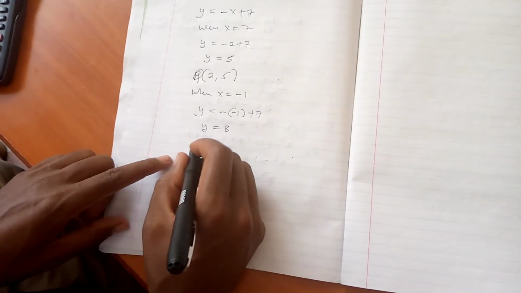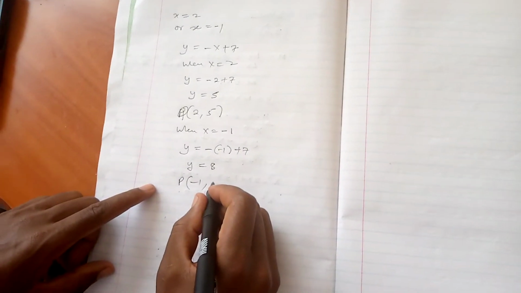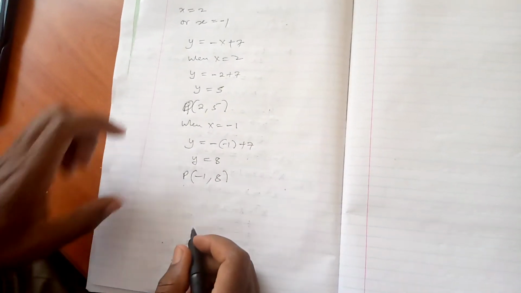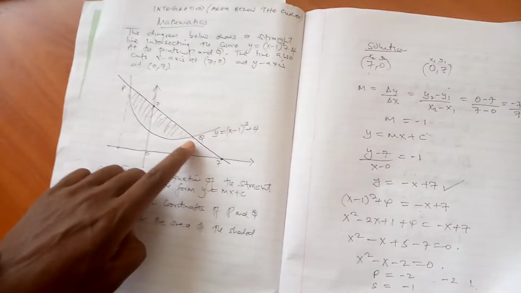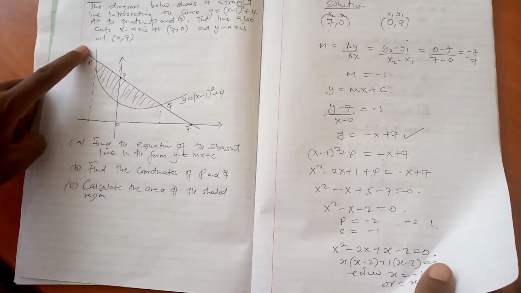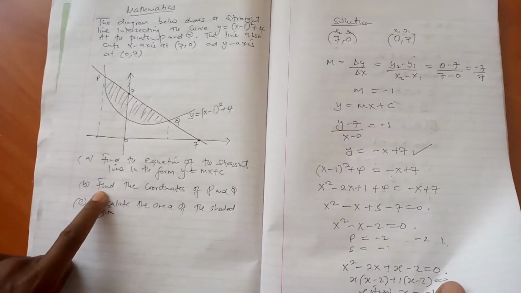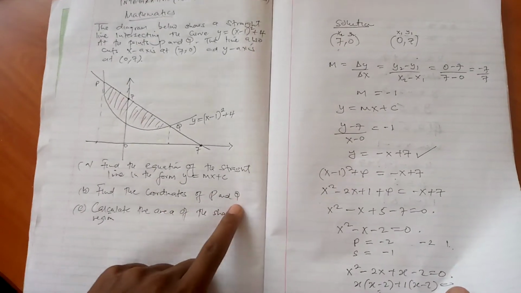So the coordinate again becomes P of (minus 1, 8). So we have really come up with points P and Q, which are the coordinates of the points of intersection between the curve and the straight line. Alright, that seems like we have answered question B, where we are finding the coordinates of points P and Q.